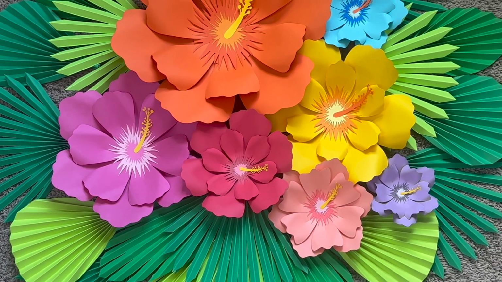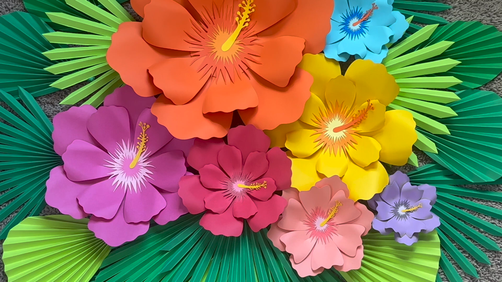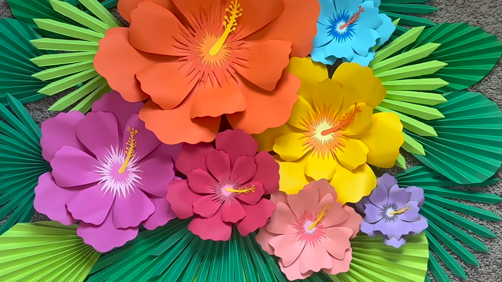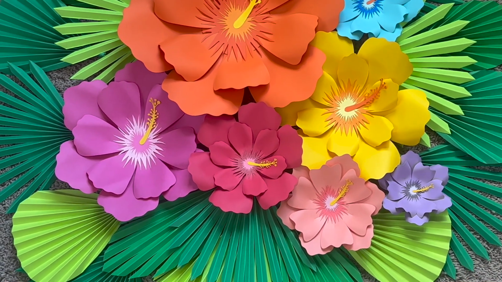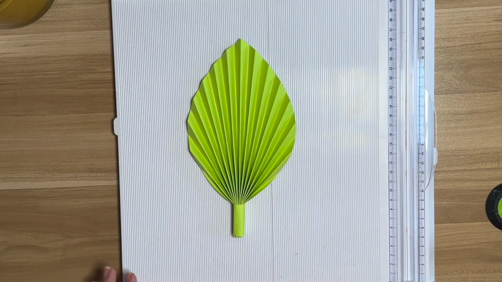So I hope you found that helpful on how to make these hibiscus inspired flowers. So now if you want to learn how to make some of these palms, then stay tuned.